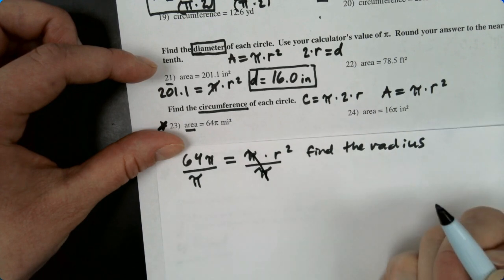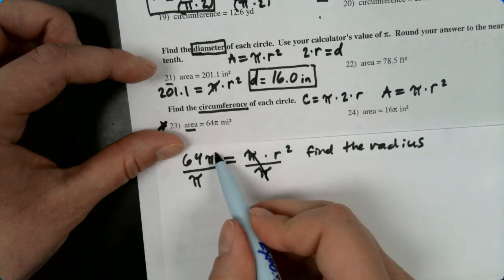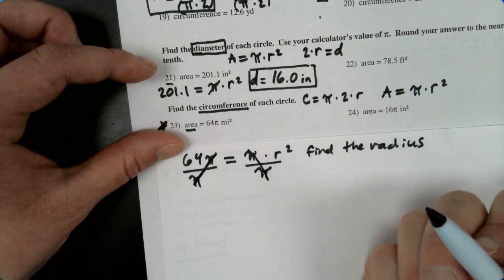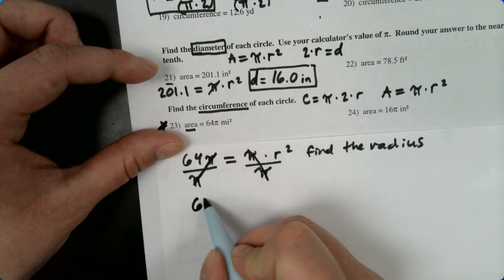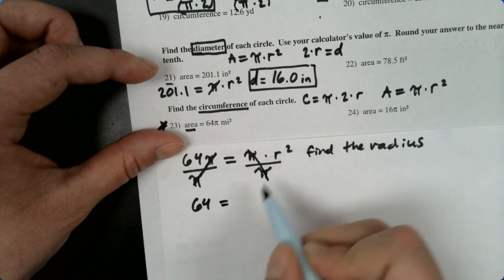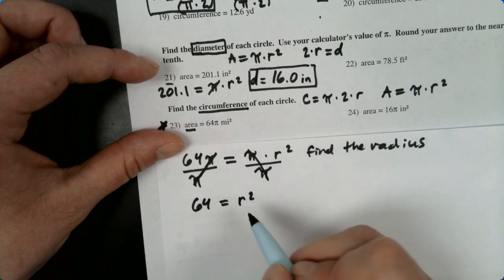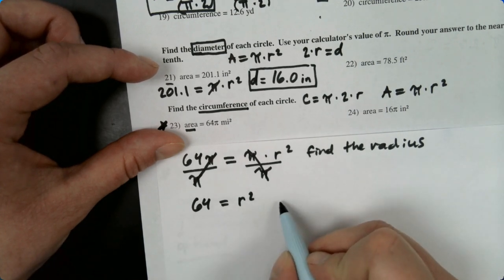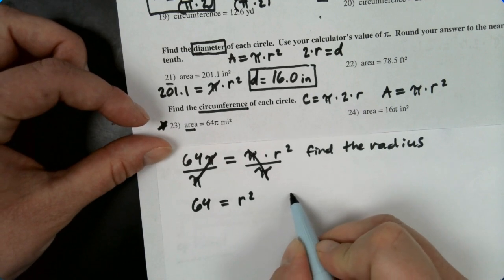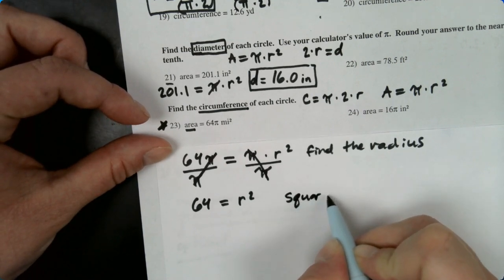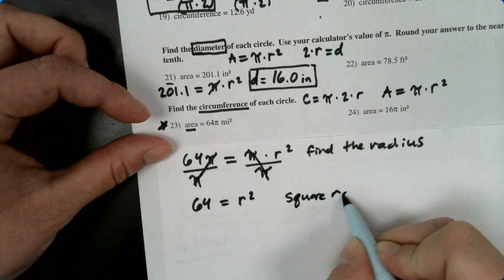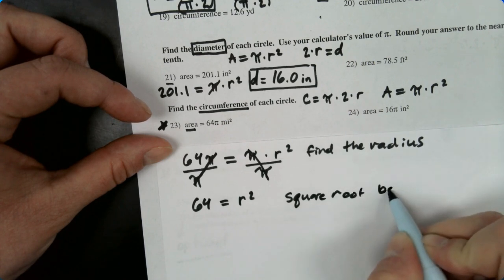Pi cancels out. Pi cancels out over here too. That was easy. So then we have 64 equals r squared. Are you okay so far? Okay. The next thing we need to do is we're going to do the square root, square root on both sides.